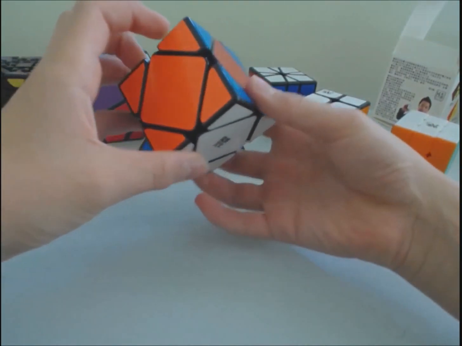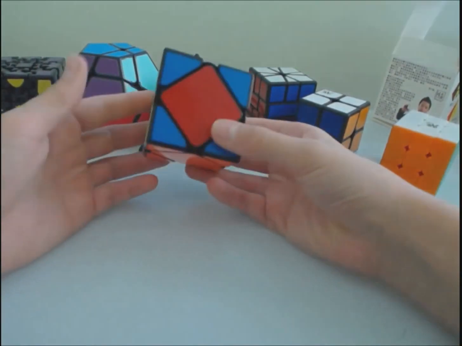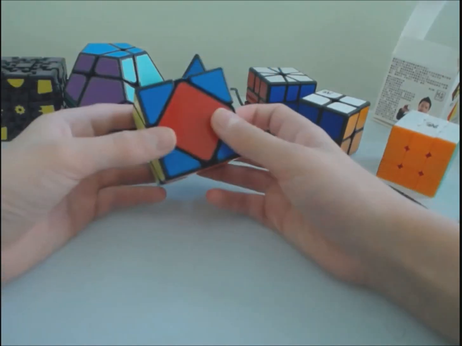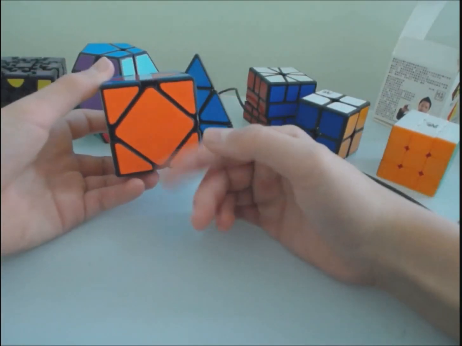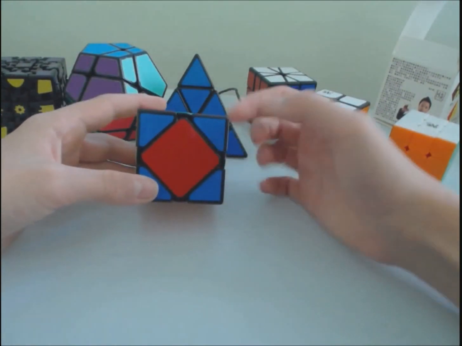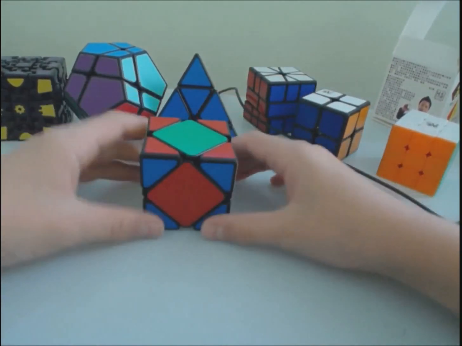So what we're going to do is we're going to turn the cube so that yellow and white are on the left and the right. It doesn't matter which one's on the left and which one's on the right. But we're going to have this solved side on the bottom. So then your unsolved centers are going to be facing you on the top and on the back.